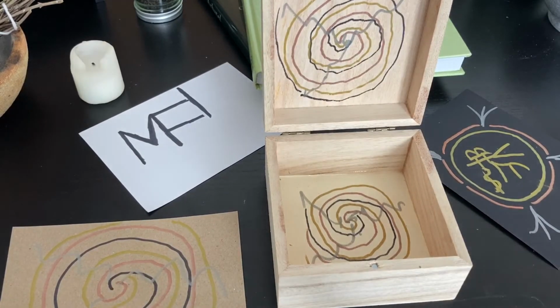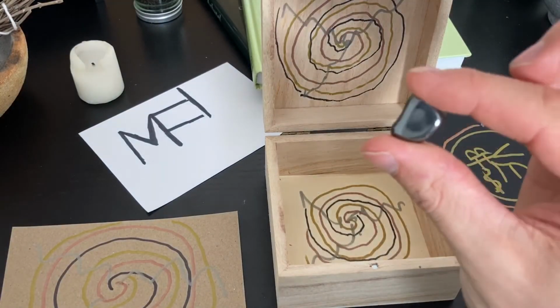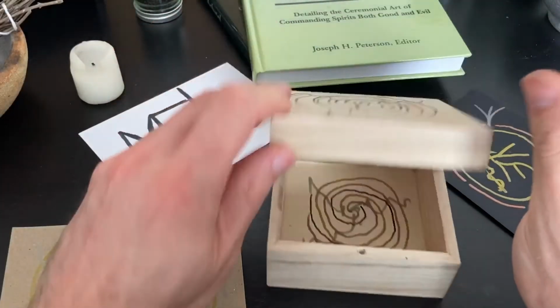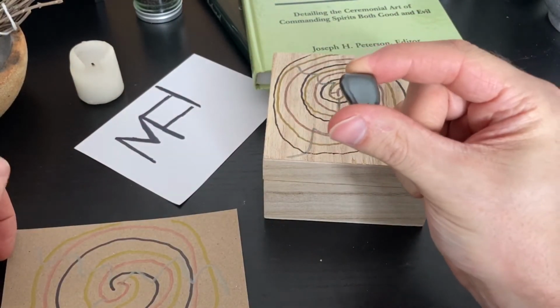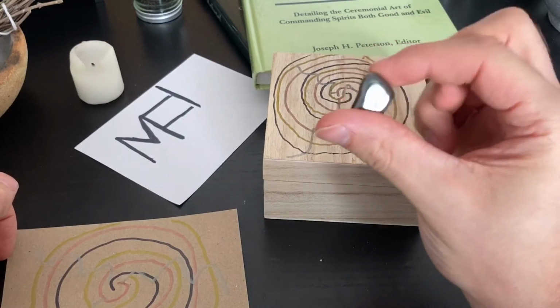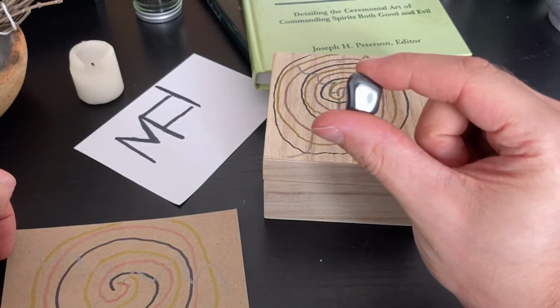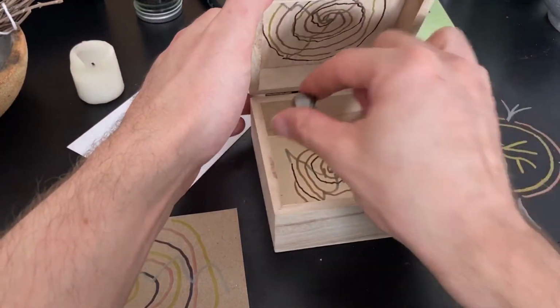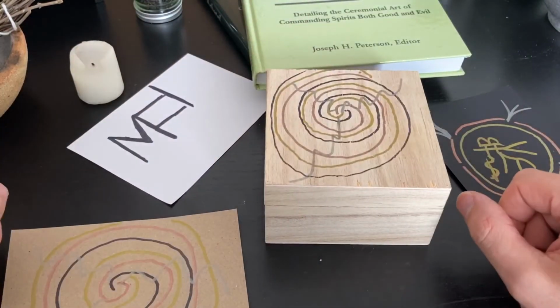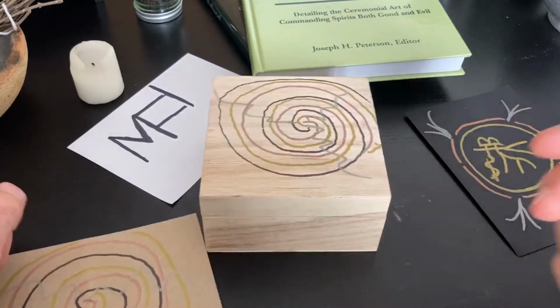Now, I could do a mini spell, if you're aware of how spells work and the charging of magical objects. A popular one, of course, is to charge things like crystals. So if this hematite is charged and designed to bring me opportunity, and I carry it around with me, I could pop that in that box to recharge.